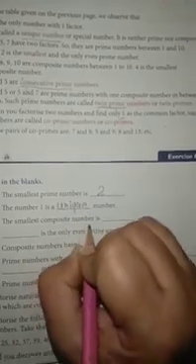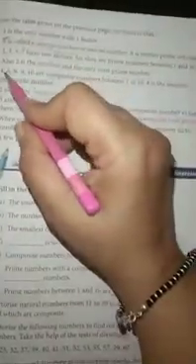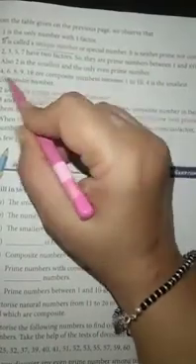The smallest composite number. Composite numbers are 4, 6, 8, 9, 10. And which one is the smallest? Number 4. Dash is the only even prime number. That also I told you here. The only prime number we have which is even is number 2.